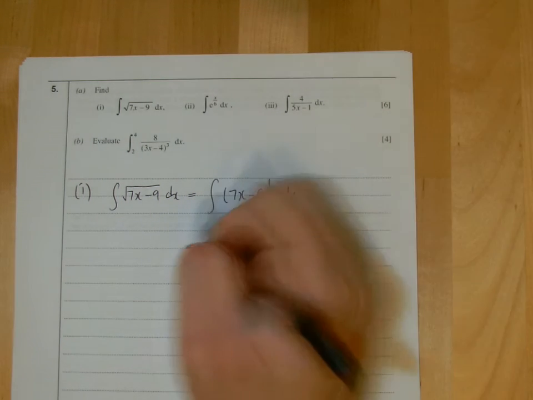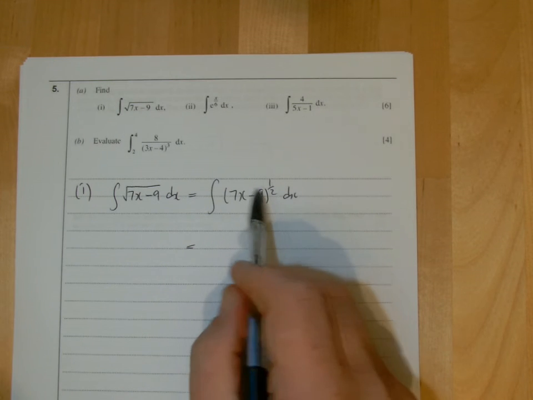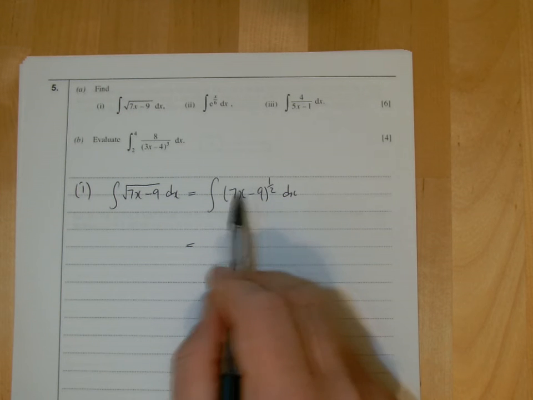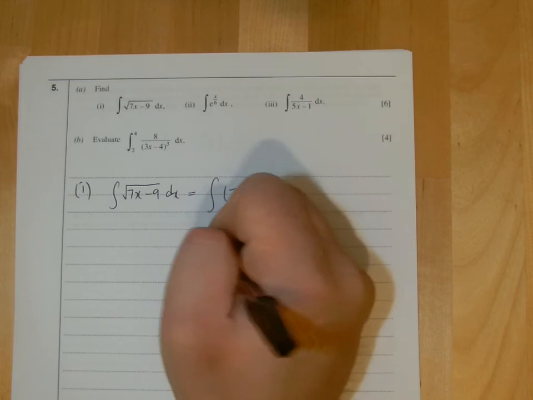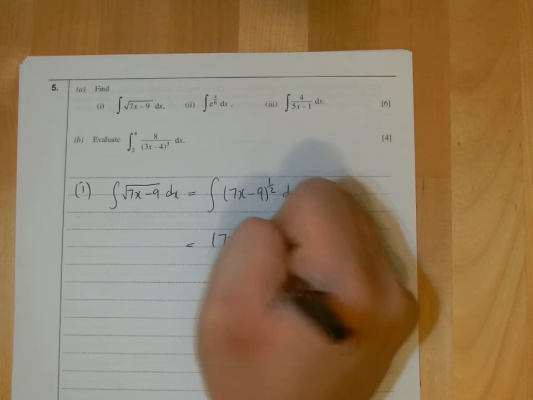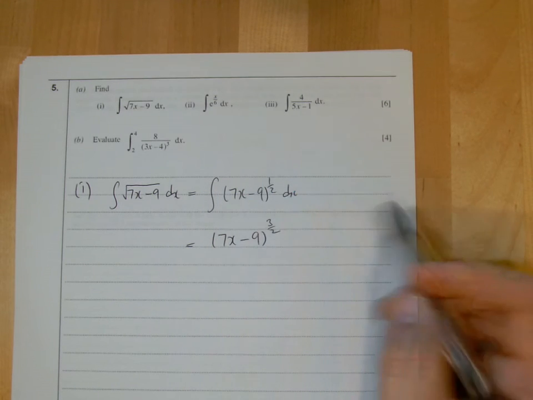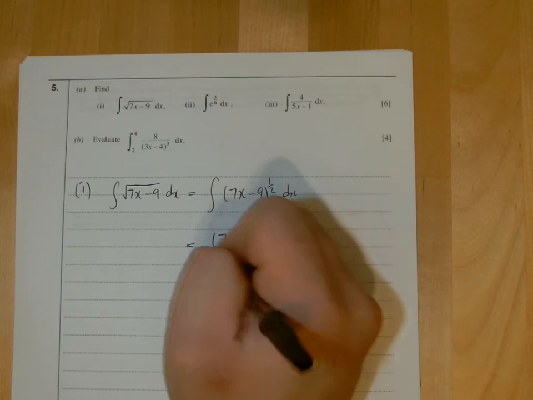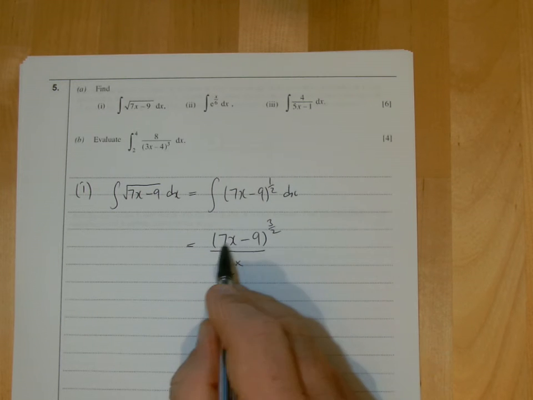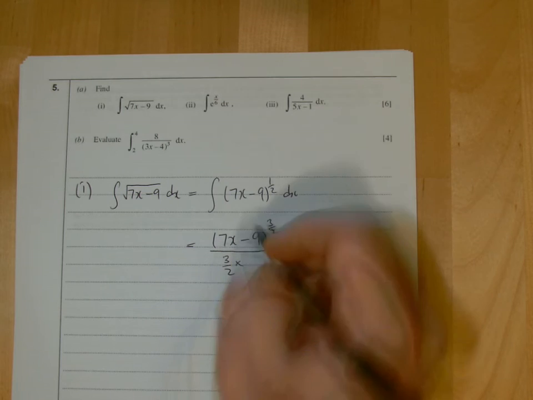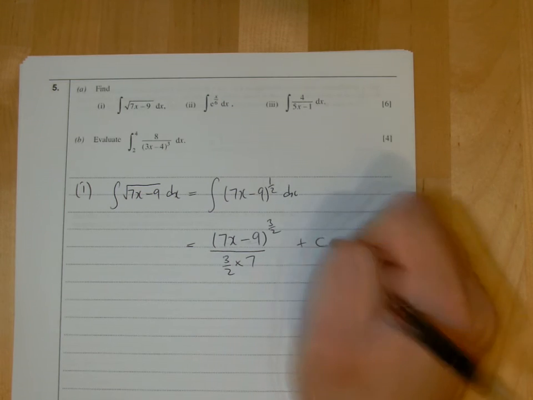So the simple rule is, when you've got a linear expression in here, you just raise that power by 1. So you get 3 over 2. So add 1 to it. Divide then by that new power, 3 over 2, and times it by the derivative inside the bracket, which is just 7, plus then c.